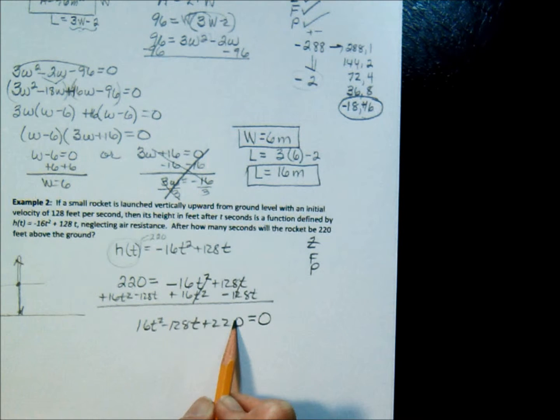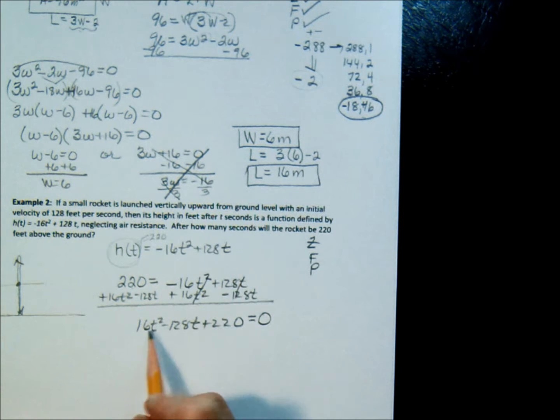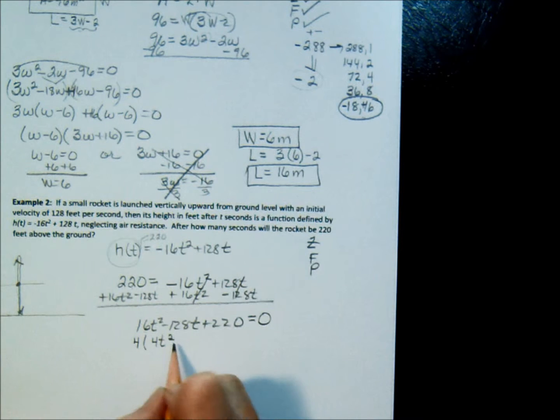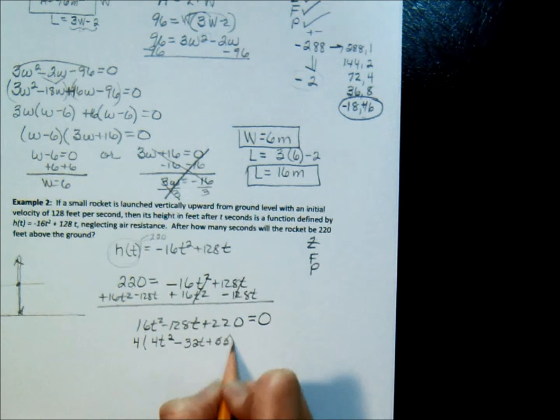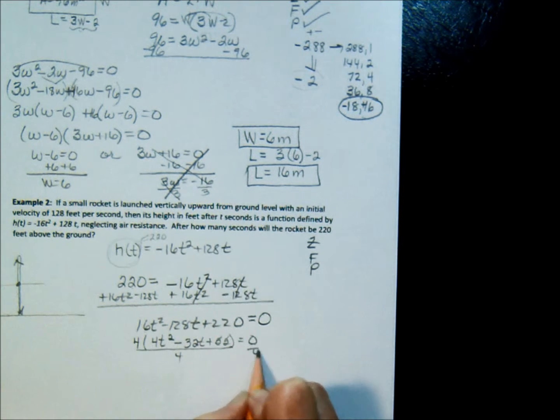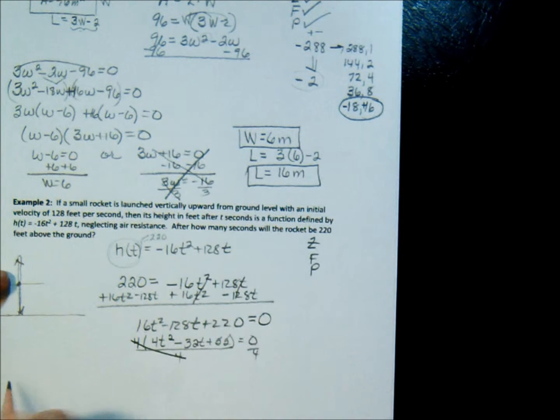And there is. You can check in your calculator. 16 won't go into 220, but 4 goes into all of them. So I'm first going to factor out a 4 and get 4t squared minus 32t plus 55. I can divide both sides of my equation by 4 to get rid of that 4, and I have 4t squared minus 32t plus 55 equals 0.